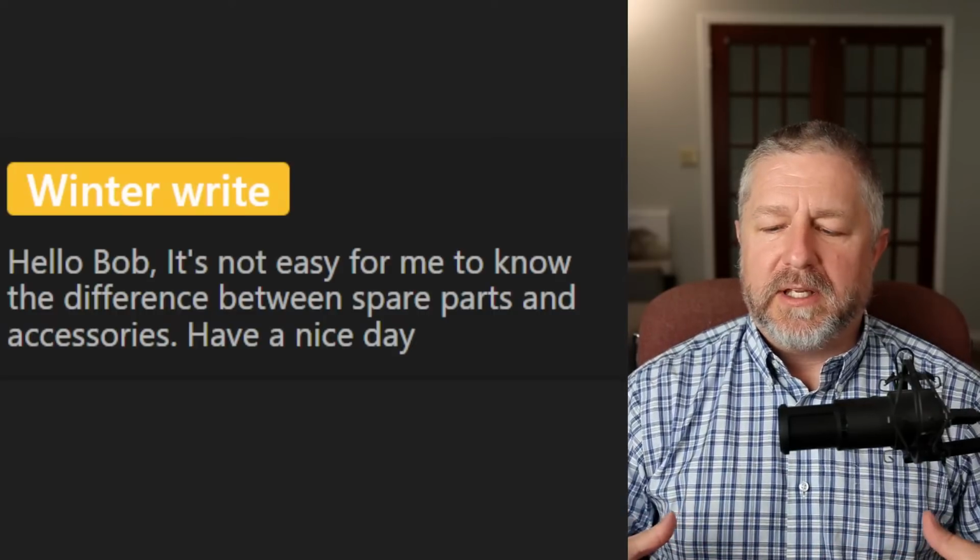So spare parts would be like, for my van, I have an extra set of tires. I would say those are spare tires or spare parts. Accessories would be things that make things better. So in my van, I have a lot of accessories. I have a stereo, power windows, air conditioning. We would call those extras or accessories.